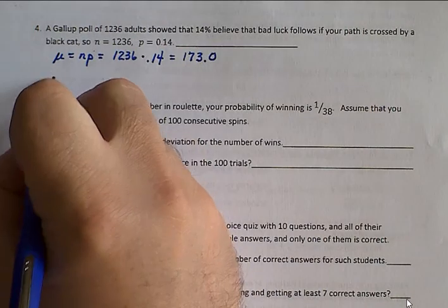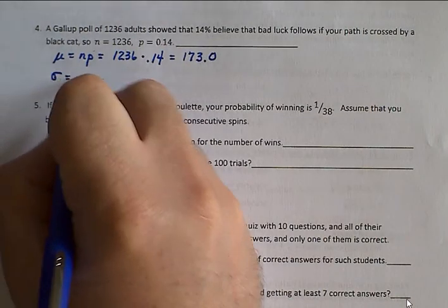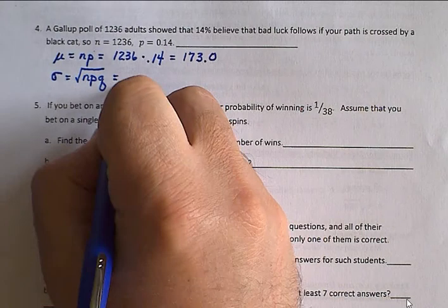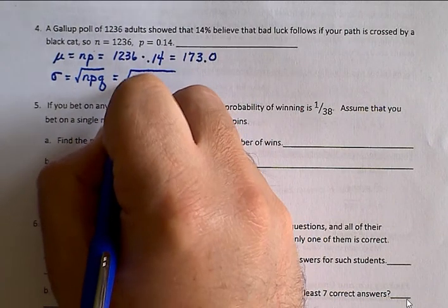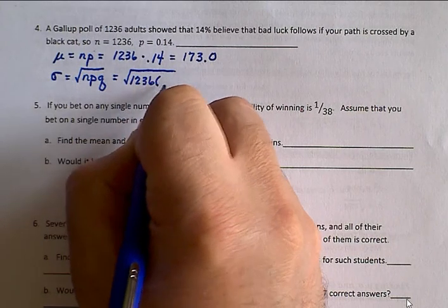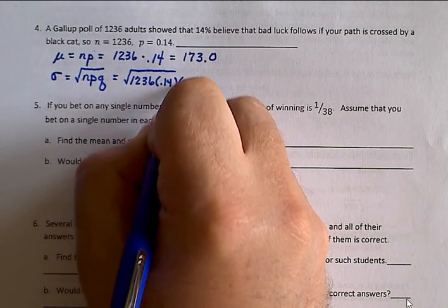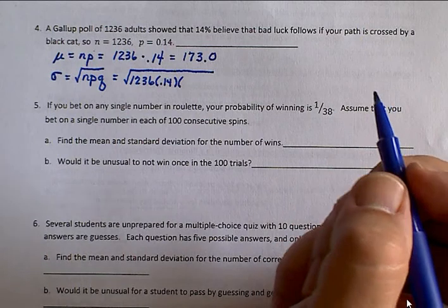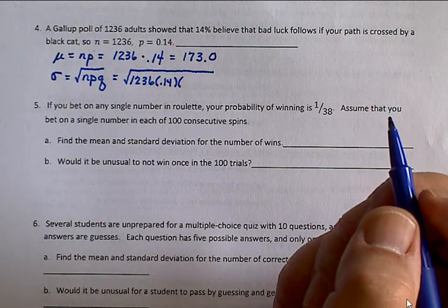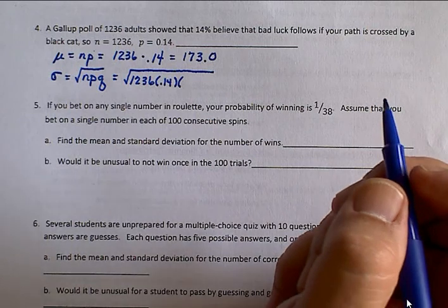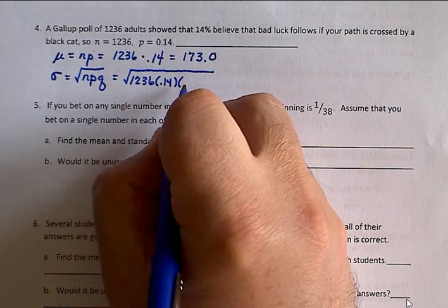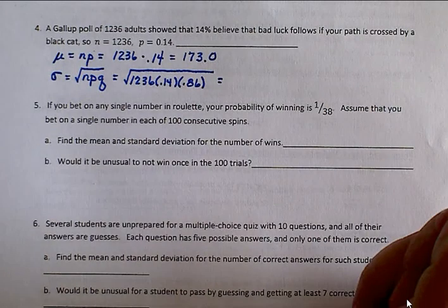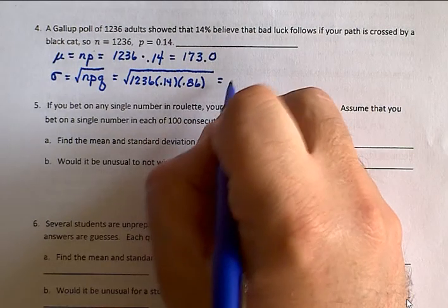Now, standard deviation equals the square root of npq. So that's the square root of 1,236 times 0.14 times, now I've got n and p, I just need to plug in q. The thing to remember here is that q is 1 minus p. Because it's binomial, p and q have to add to 1. So this would be 0.86. When I multiply those together and then take the square root, I get a standard deviation of 12.2.